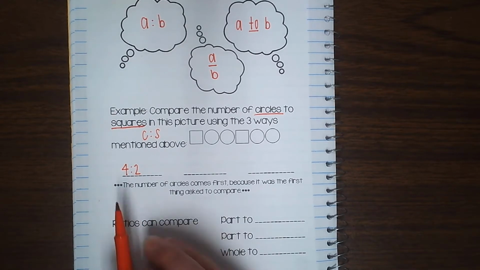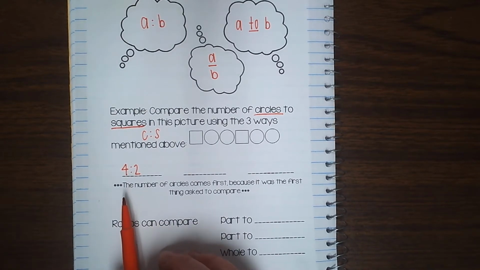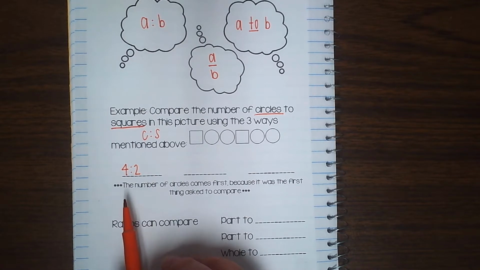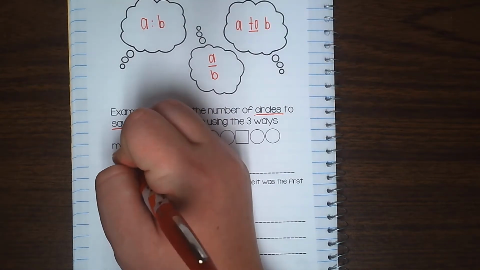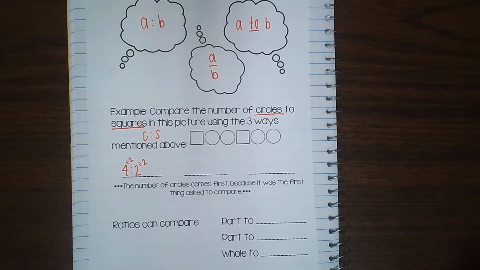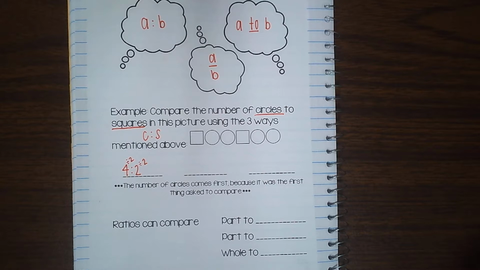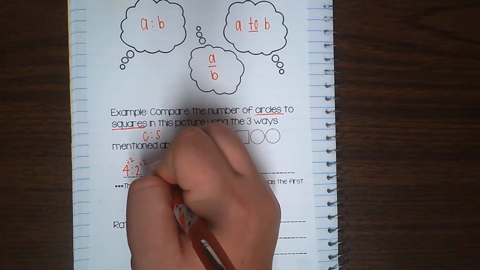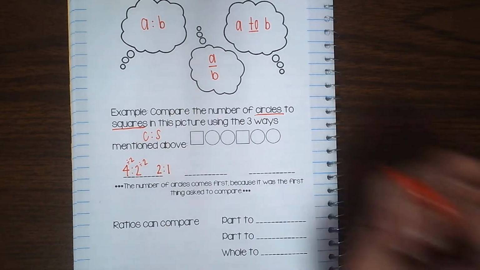Now we could also simplify this just like we would simplify a fraction. So both of these are divisible by 2. So our accurate ratio is actually 2 to 1.